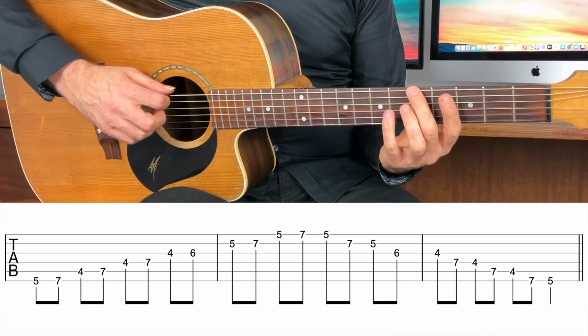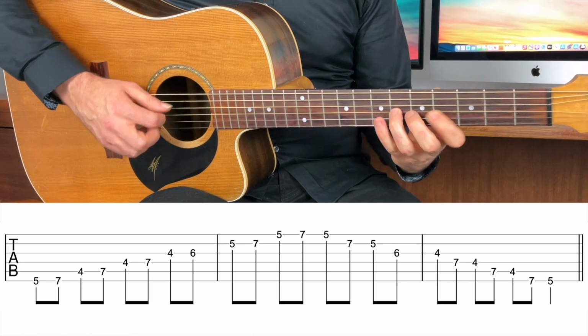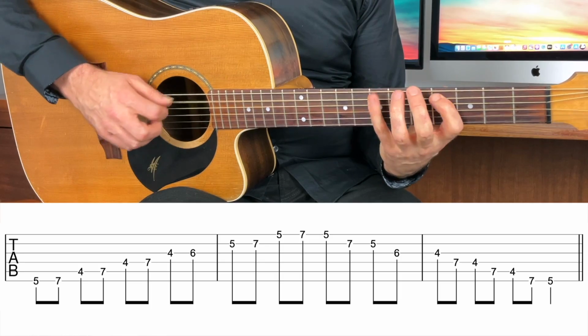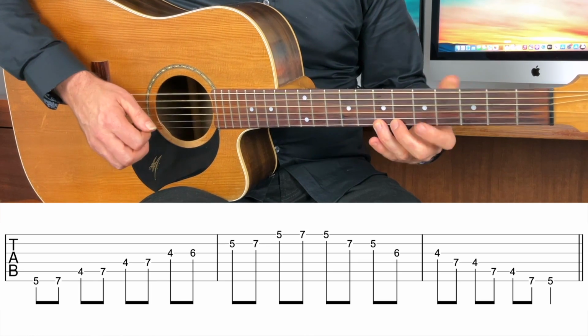So I'm going to take pattern 2 in the major position for A. We could call this pattern 1 major. Either way, it's A major pentatonic here at the fifth position. Okay, now I want to see which A triads relate or line up with the same position.